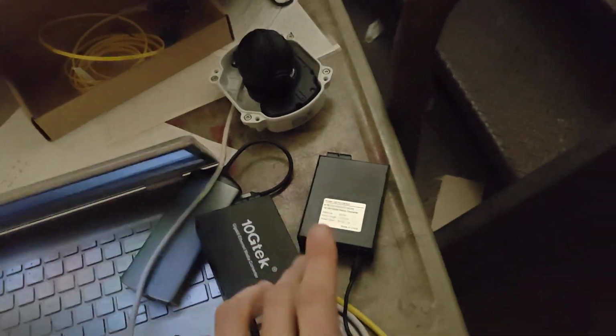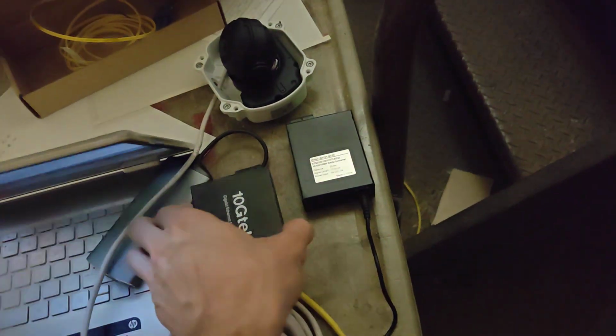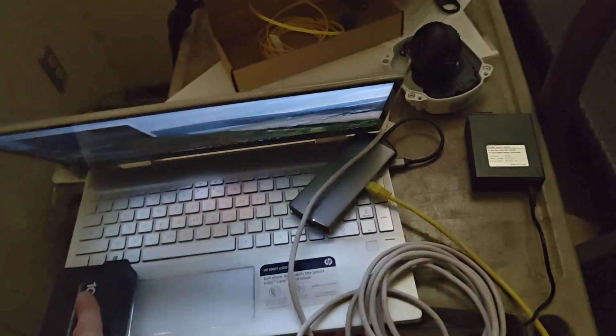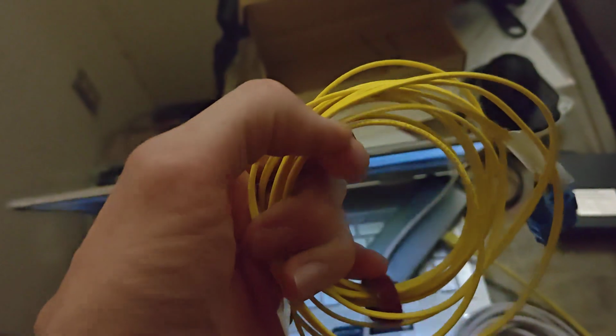So now in theory, you can have this in one building, and this in a completely different building. The way we're going to connect these two is with a fiber cable. This is actually not copper, this is actually glass.